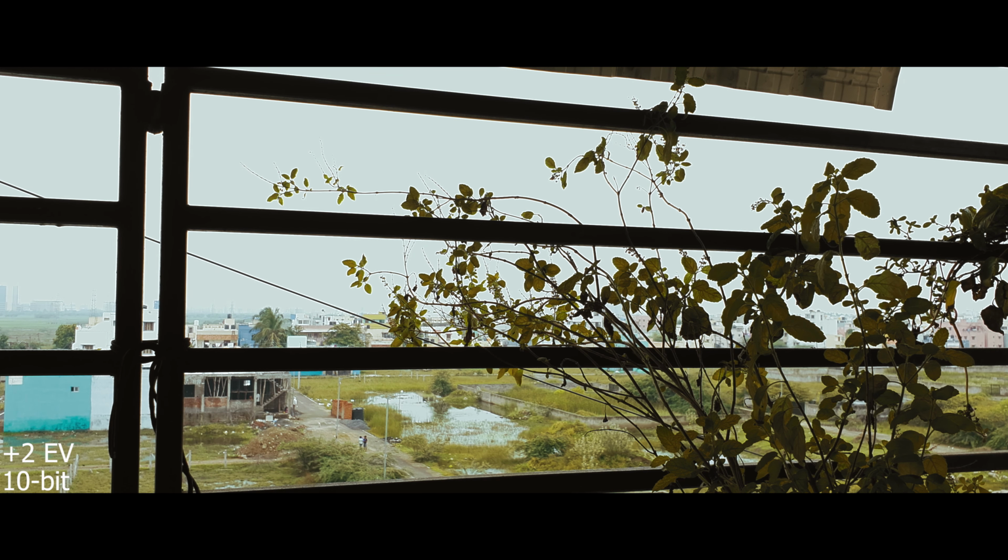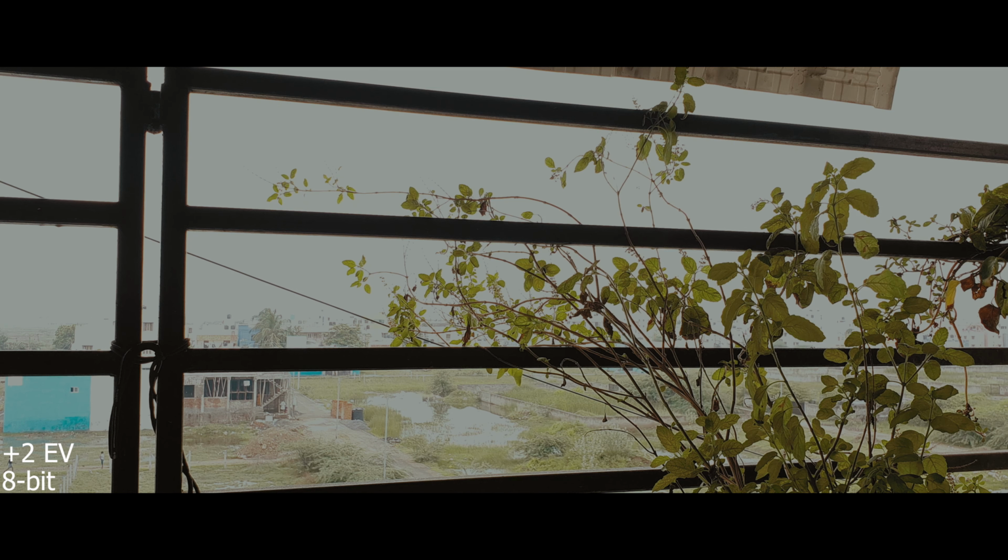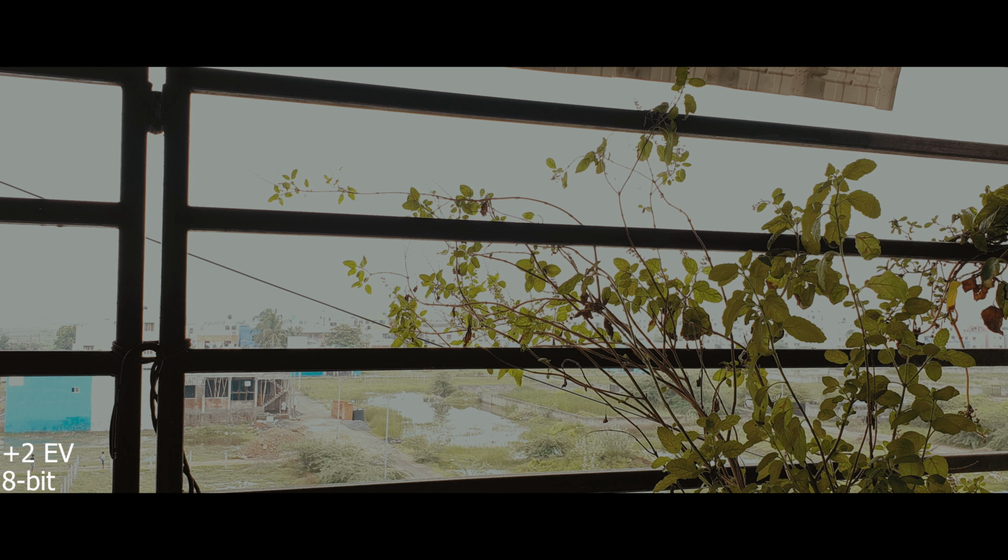The shadows are pretty much cleaned up. You have zero noise in the shadows, and the highlights have a bit of artifacting, but it can be avoided and can be corrected, but there are certain artifacts in the highlights. The 8-bit file is completely gone. There is practically next to no highlight information, but the shadows are clean though. But there's also a terrible in-camera sharpening.